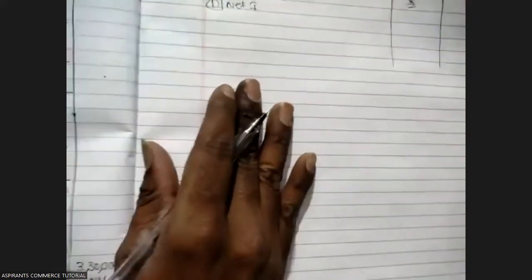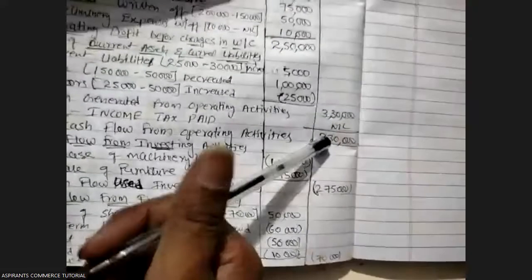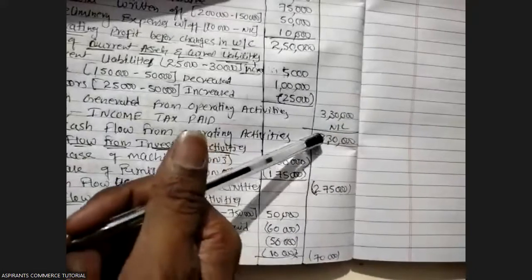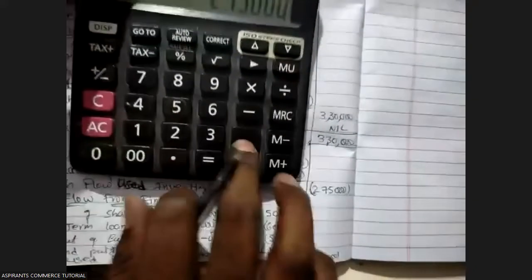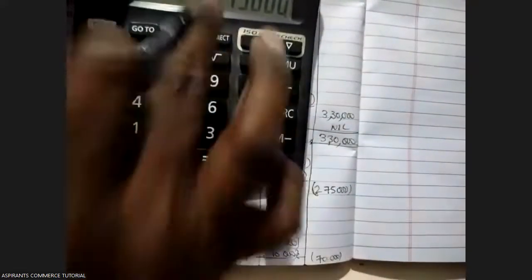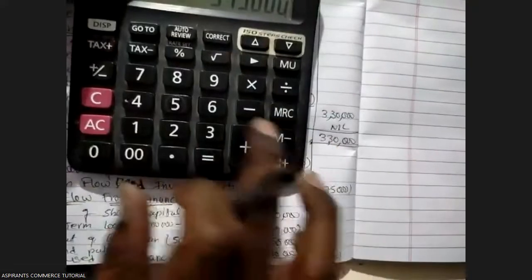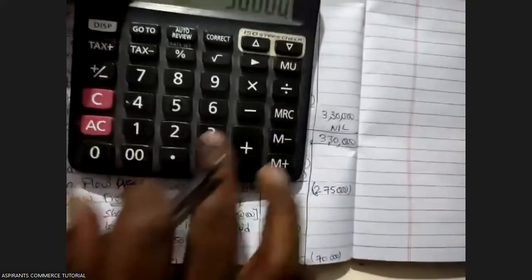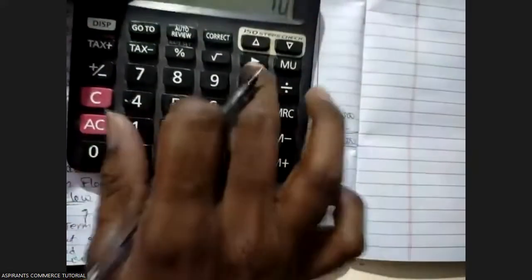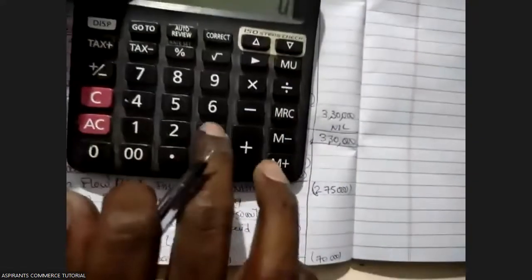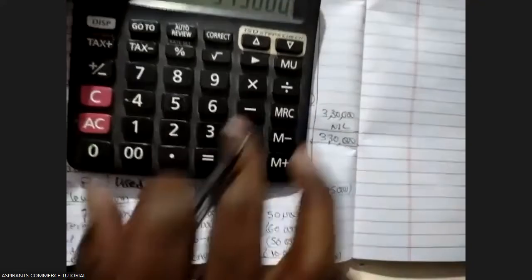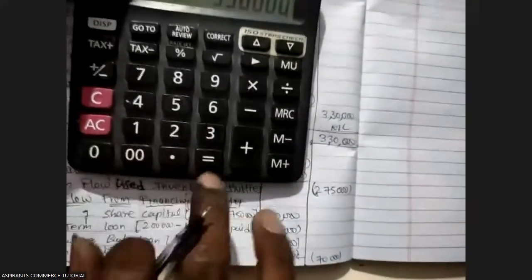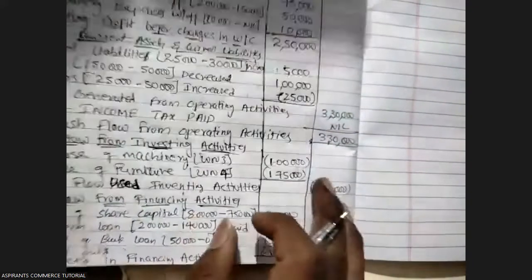Look here, 3,30,000 is plus, but the minus value is 2,75,000 plus 70,000, 3,45,000. The minus is more than the plus. So minus 3,30,000, 3,45,000 minus 3,30,000, 15,000 decrease is there.